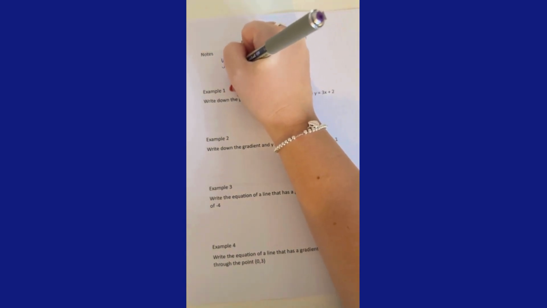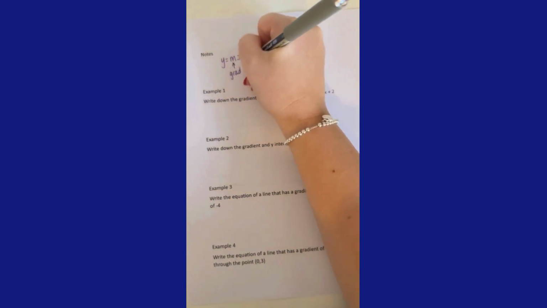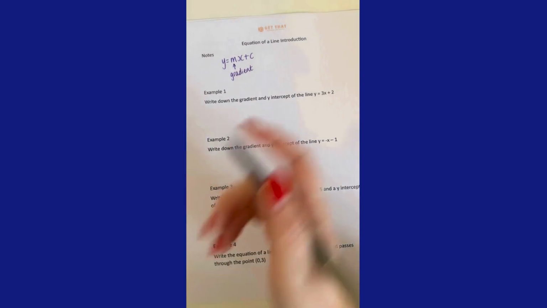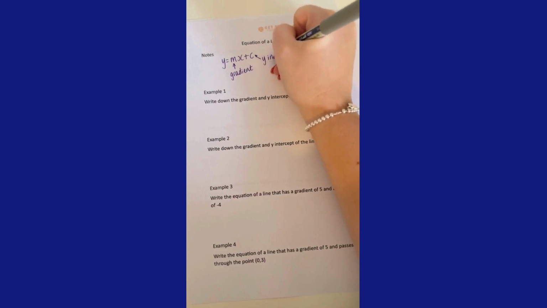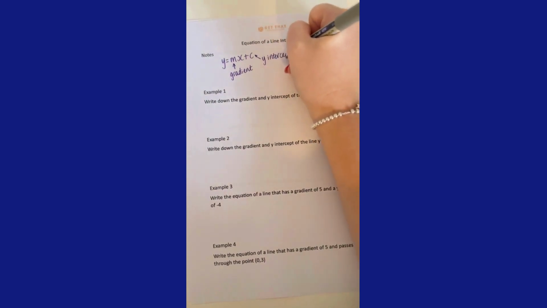And what you'll also notice is we've got two other letters. We've got m, and m here stands for our gradient. Now, if you're unsure on what a gradient is, there is another video on gradients completely and how we calculate them. But ultimately, our gradient is the steepness of our line, okay? And then what we've got here, c, is what represents our y-intercept. Now, our y-intercept ultimately is where that graph crosses our y-axis. So you've got your x and your y-axis, and the c is our y-intercept where we cross that y-axis.